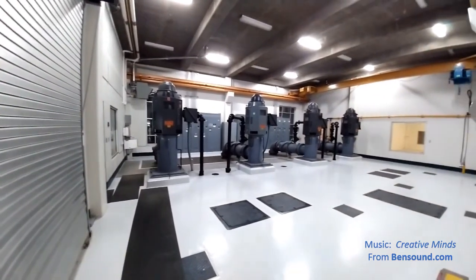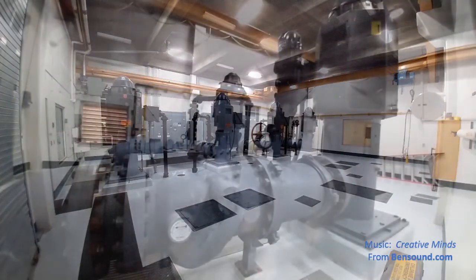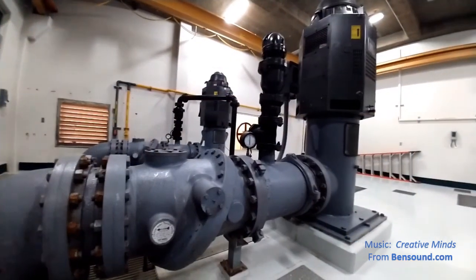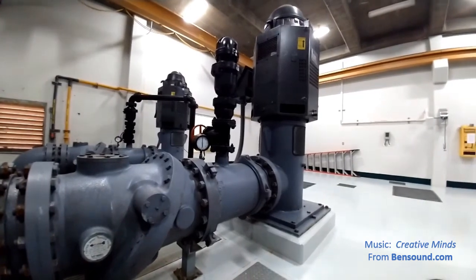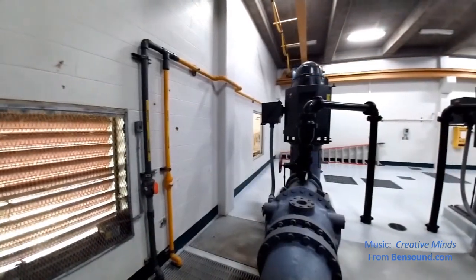The water is then transmitted under the floor to four 60-horsepower vertical turbine pumps, capable of pumping about 6 million gallons per day each. Chlorine can be added at this location. More on that later in the video.